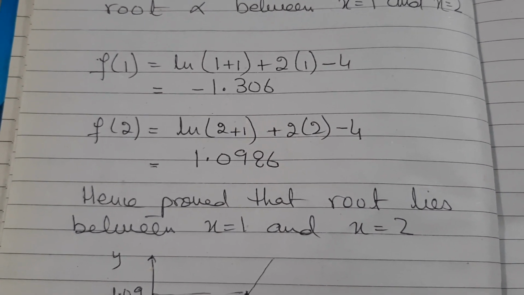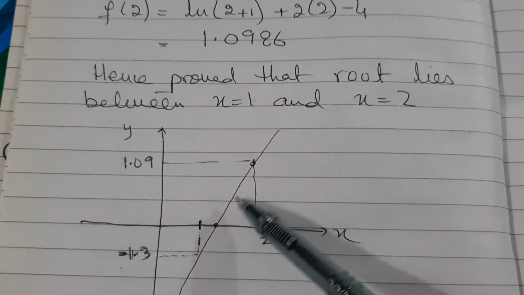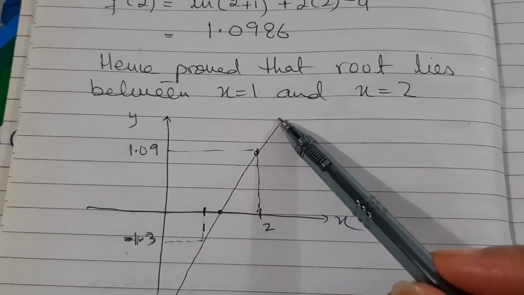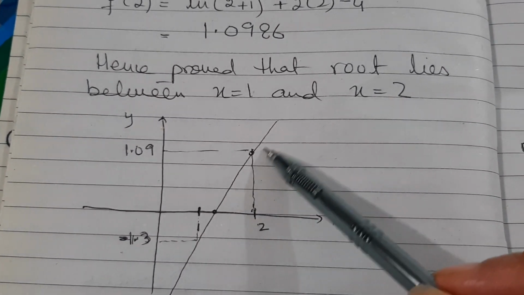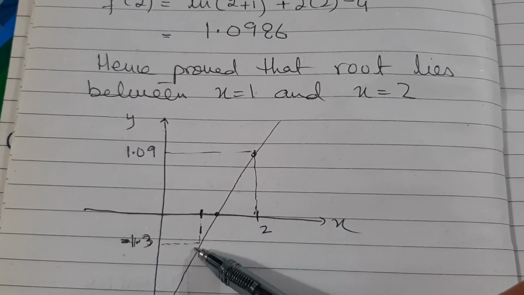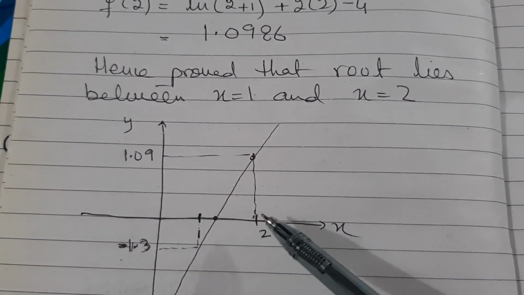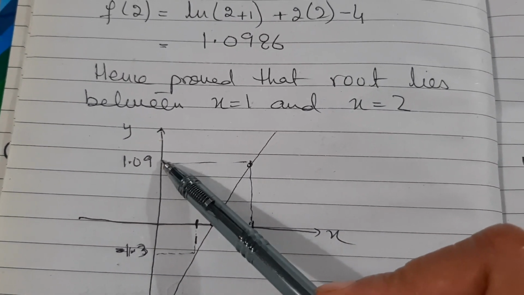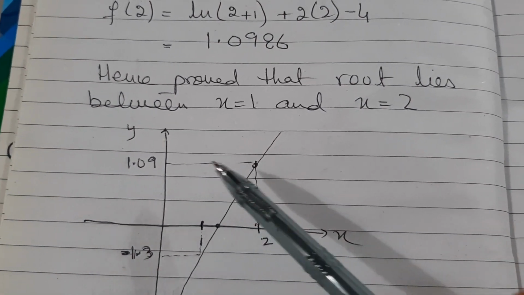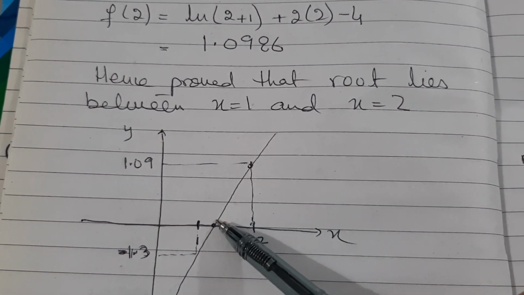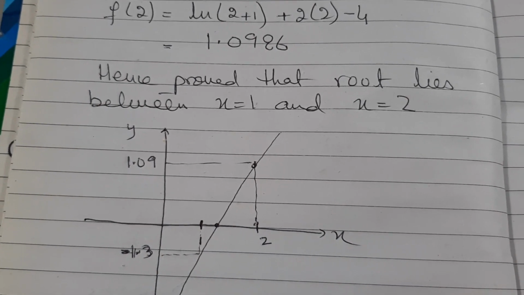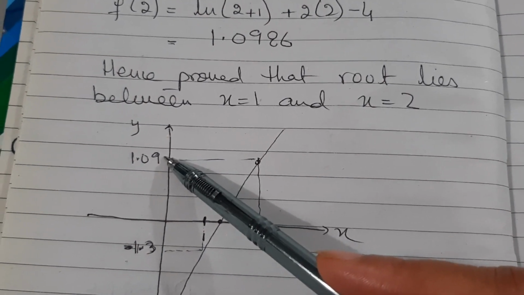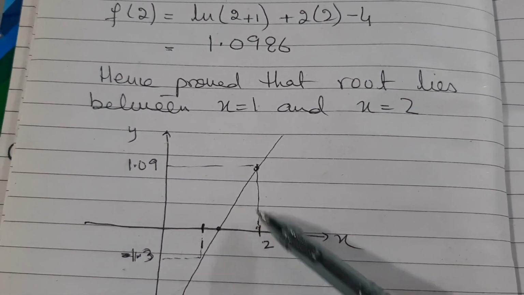So a graph always explains it better. Now let's see. When I put x equals 1 in this equation, and this is the equation of the curve, here is a sketch of that curve. When I put x equals 1, the answer is negative. When I put x equals 2, the answer is positive. So when one answer is negative and the other is positive, it means the curve is passing through the x-axis between these 2 points.